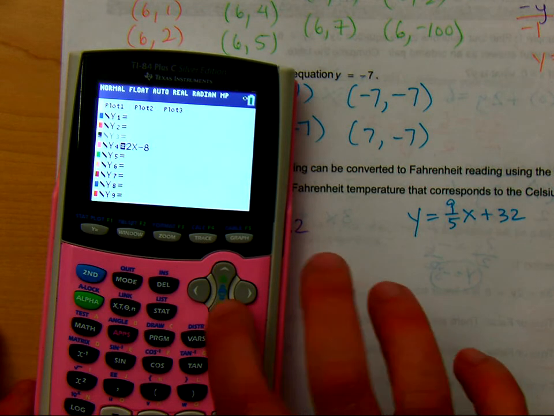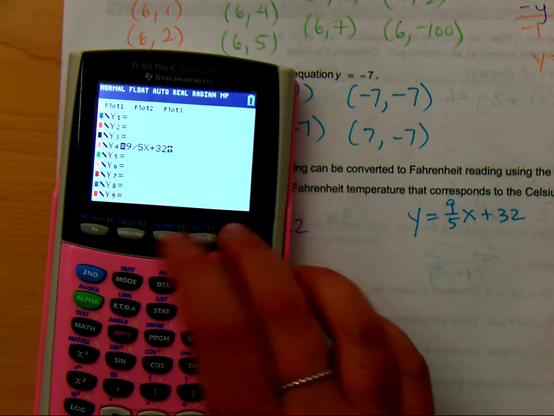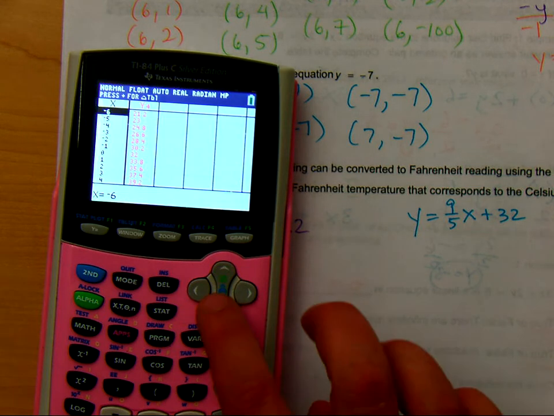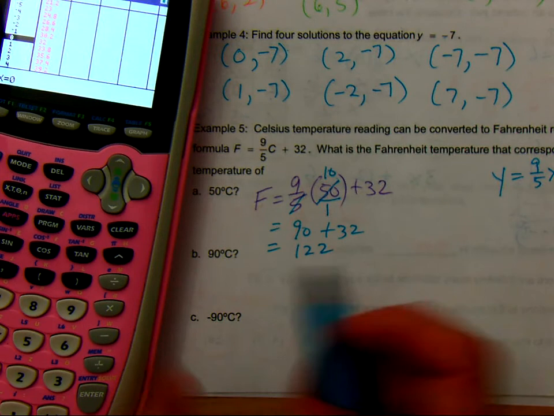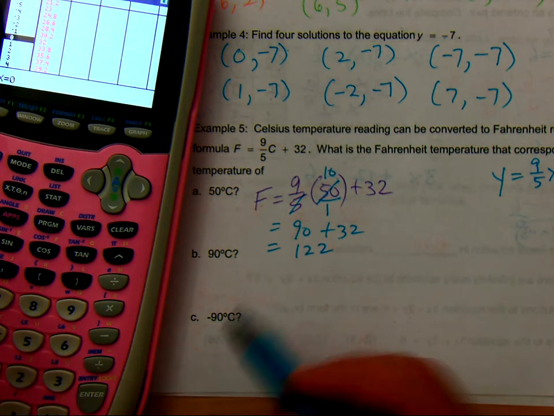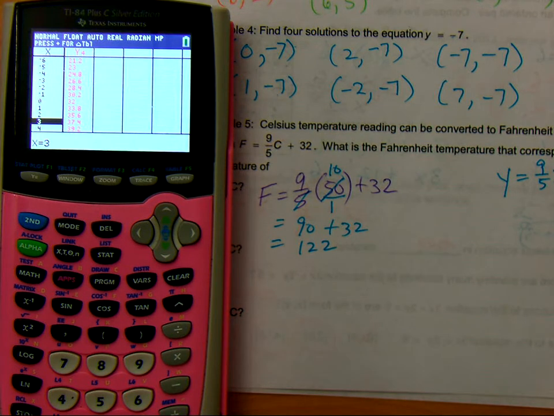I can clear out any equation that I have. I can type in, how do I type in a fraction 9/5 on the calculator? Yeah, use the divide. 9 divided by 5 is 9/5 times x plus 32. And if I go second table, I get this table of values. Now it can be really hard because I want to find 90 and negative 90. I'm going to have to scroll a lot. And actually, this is where your table setup could come in handy.